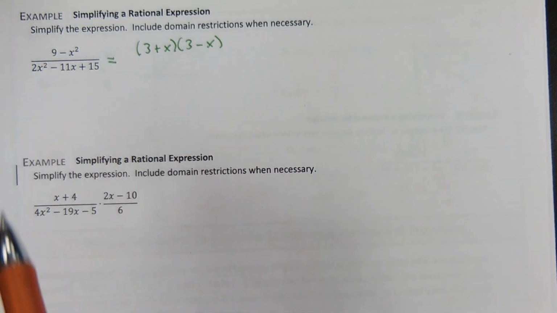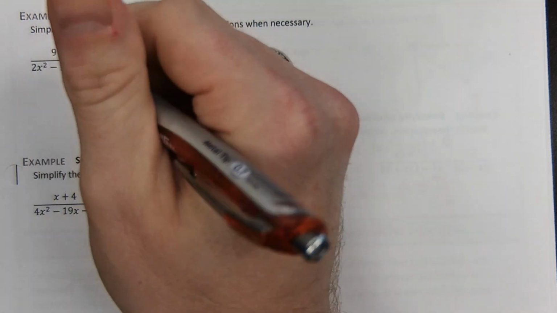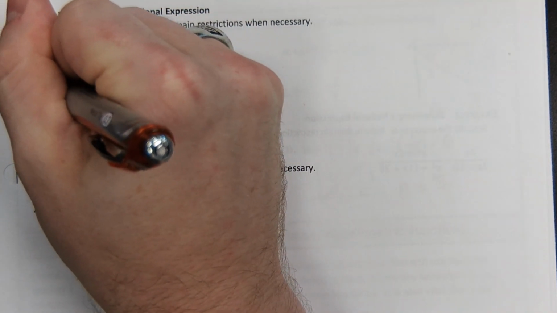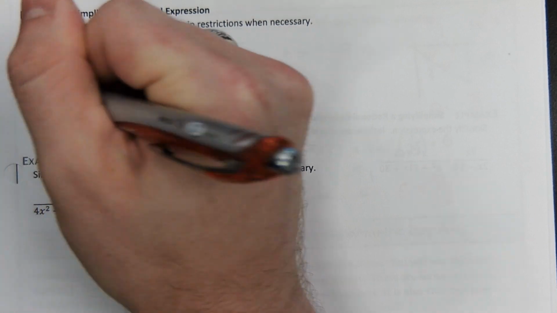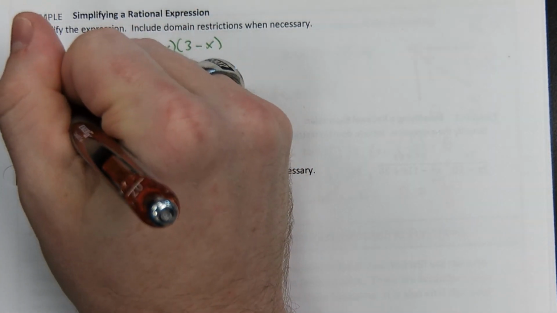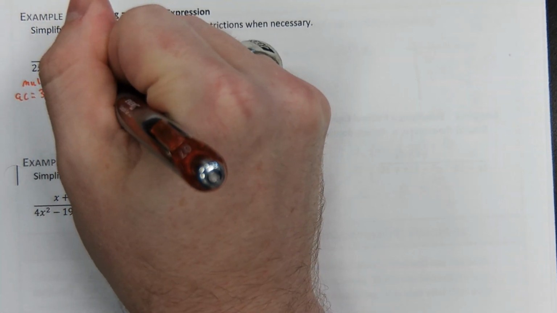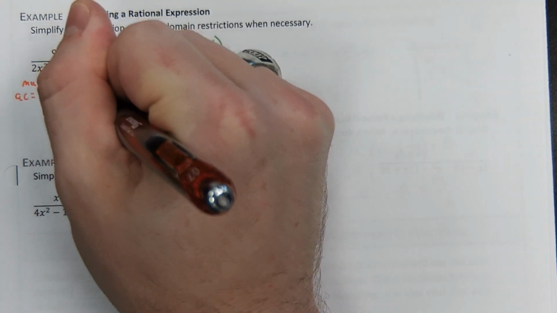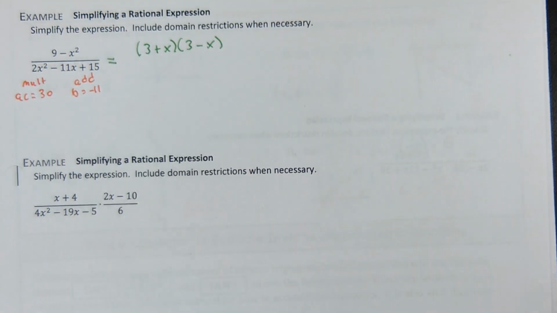But to factor something that has a number in front of x squared, you figure out what 2 numbers will multiply to a times c. Here, our a times c is 2 times 15, which is 30. And what those 2 numbers need to add to is my b value, which is a negative 11. And yeah, there are two numbers that multiply to 30 and add to negative 11. Those two numbers are negative 5 and negative 6, right? Those add to negative 11, they multiply to positive 30.